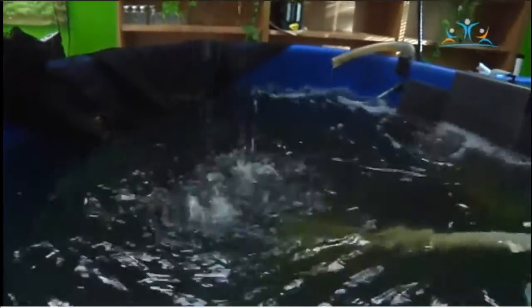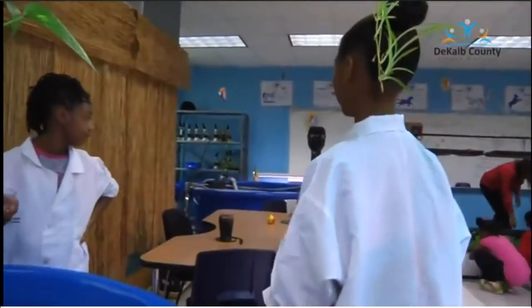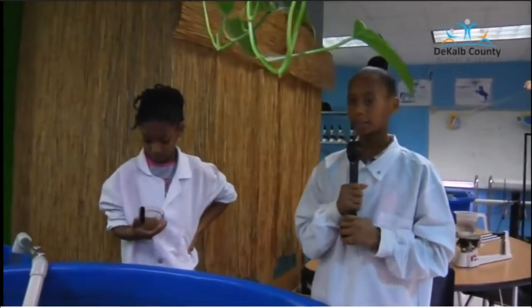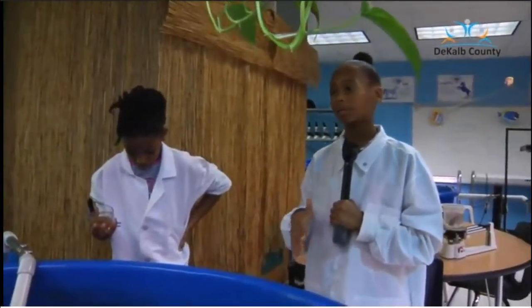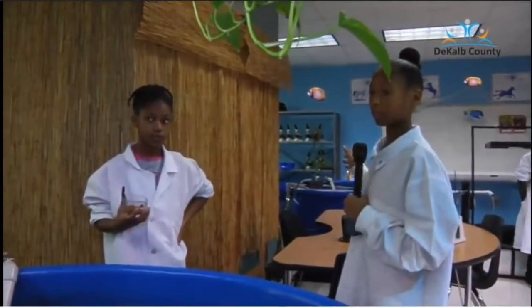We have 3 different kinds of fish in 2 separate tanks. In this tank we have tilapia and goldfish, and in that tank we have bluegill fish that we're trying to take some of the bluegill fish out of this tank so they won't die. The reason is that goldfish and tilapia need a warm climate, so we have a heater in this pool, and there is no heater in the other pool.